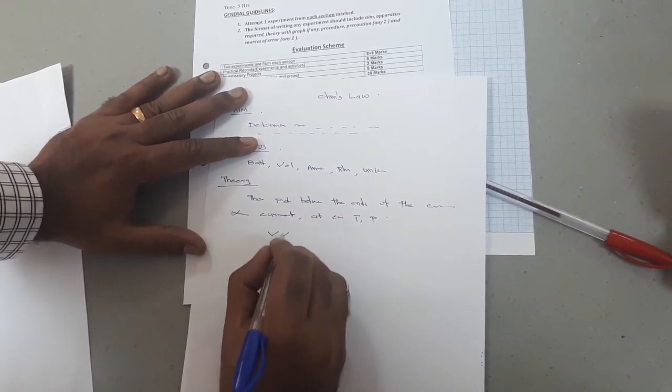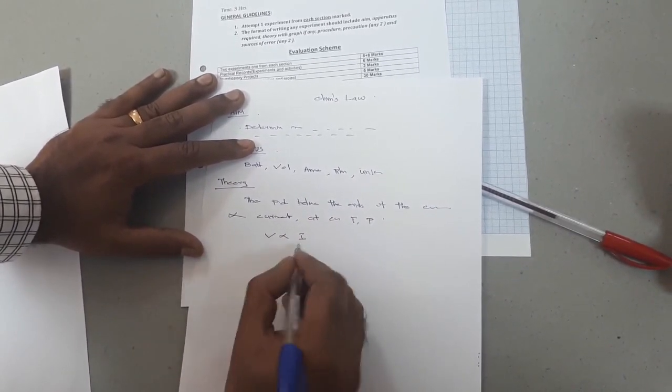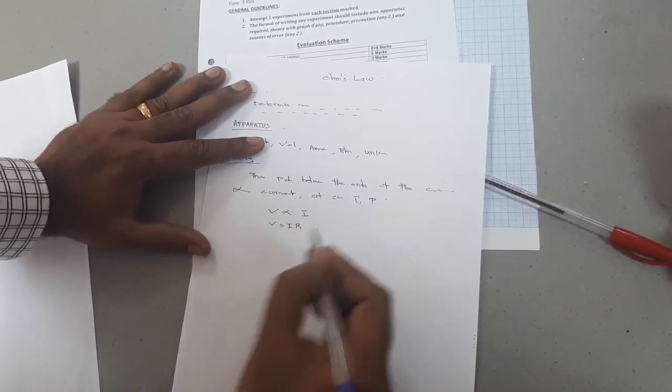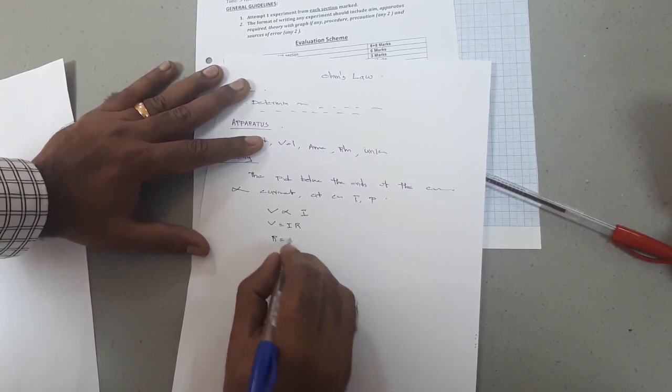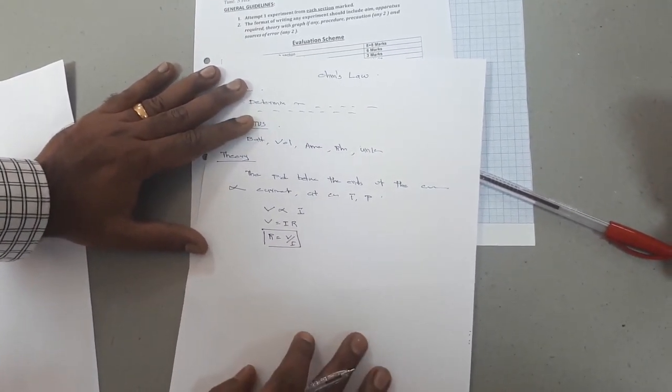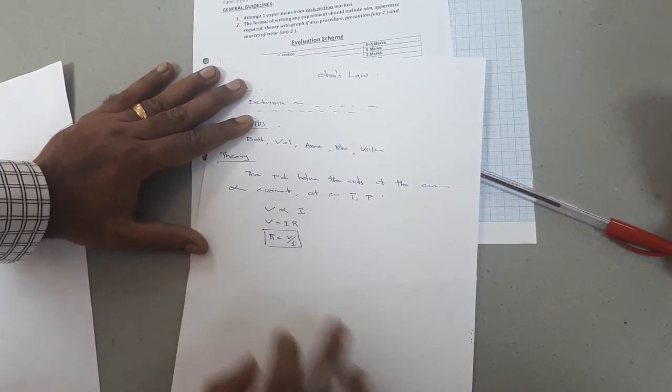That's the statement: V is directly proportional to I. So we can write V = IR, so the resistance R = V/I. This is the equation we are using to find the unknown resistance.